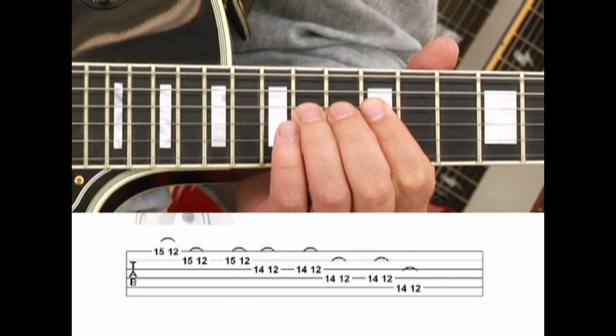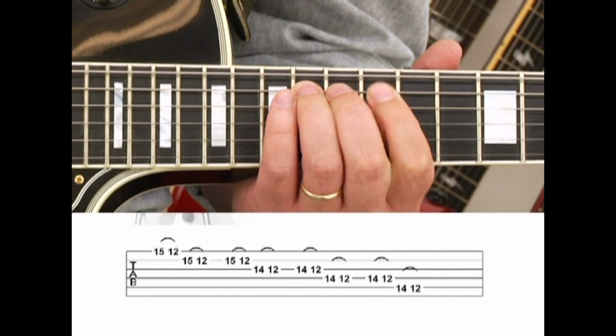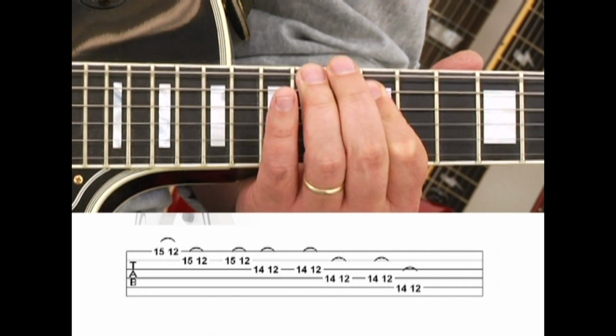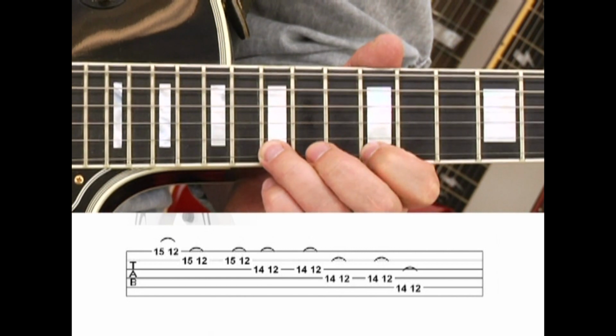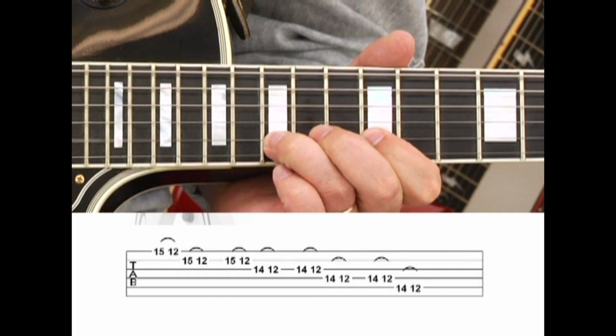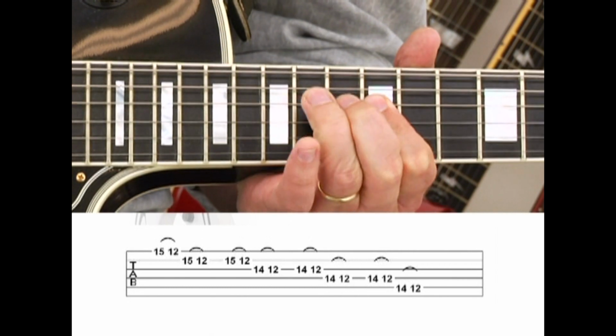Then end with the fourth string, 14 pull to 12, to the fifth string, 14 pull to 12. This fits in perfect with the 16th note rhythm. 1 E and a, 2 E and a, 3 E and a, 4 E and a.